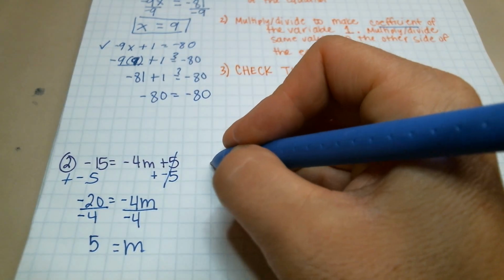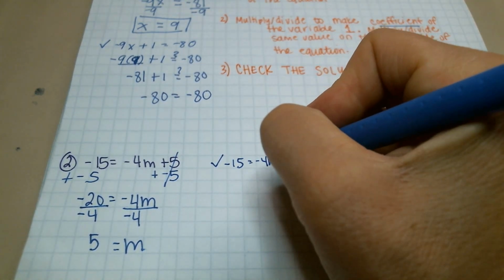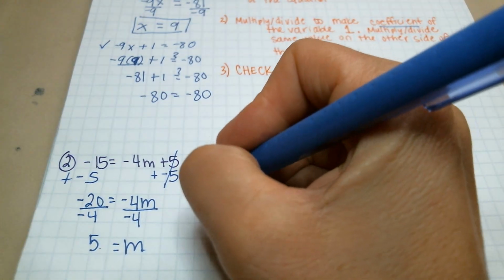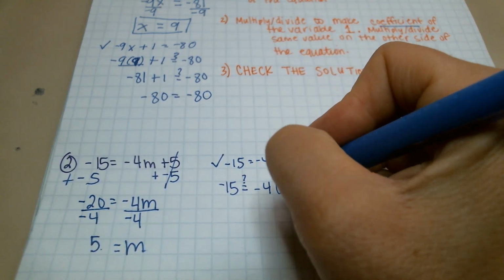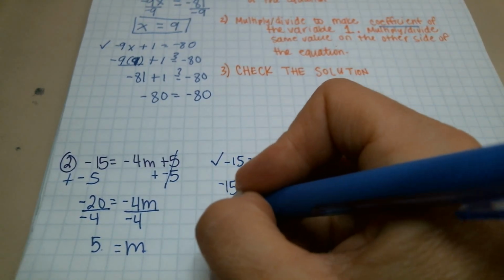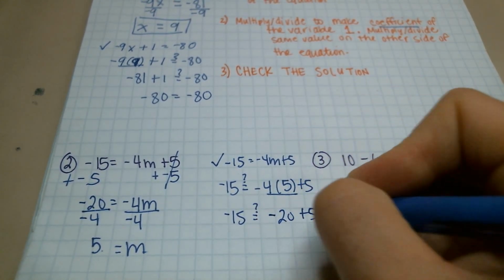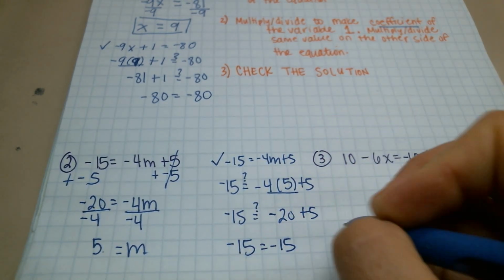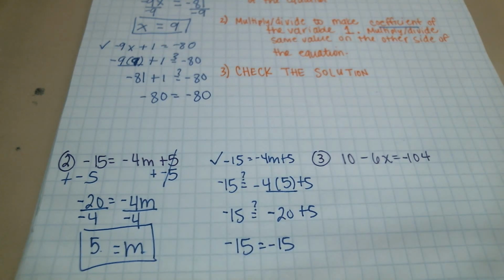Now, over here to the right, put your check mark. And in your original equation, we're going to plug in 5 in place of this m. And I want to know, is negative 15 equal to negative 4 times 5 plus 5? We're going to evaluate this right side. Negative 4 times 5 is negative 20 plus 5. And some integer addition, negative 20 plus 5 is negative 15. And that is equal to negative 15, which tells me that this solution, m equals 5, is correct.